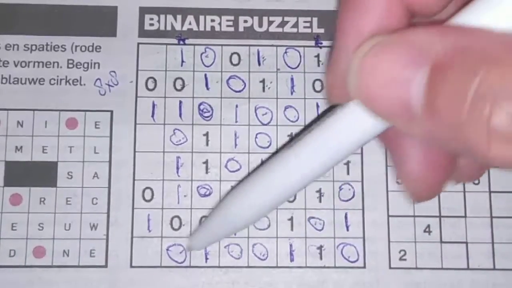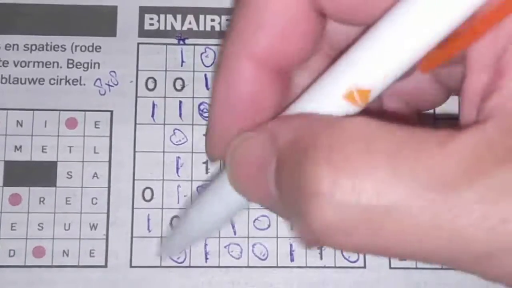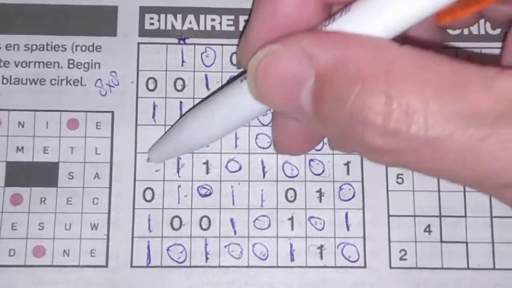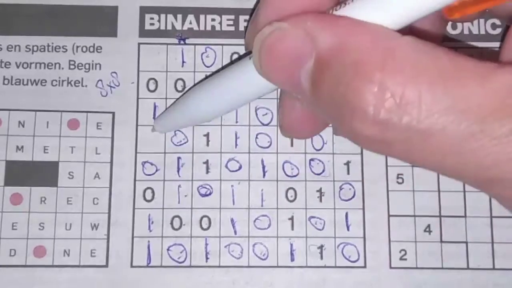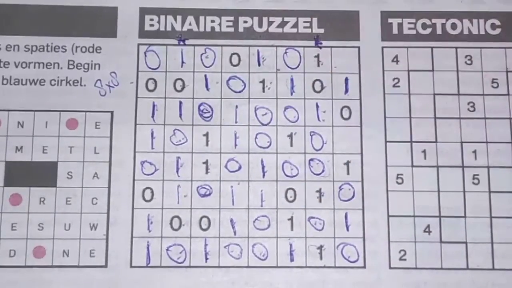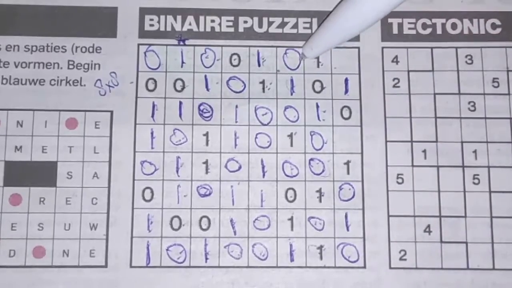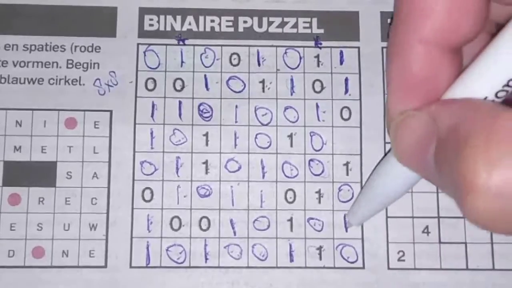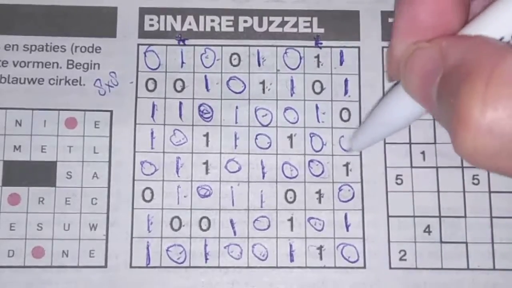We have 4 O's now in this row, so the rest are ones. Double one here and O, then O, double O here and one, then one. 1, 2, 3, 4 ones, so the rest are O's. 1, 2, 3, 4 O's, so the rest are ones. 1, 2, 3, 4 ones, so the rest are O's.